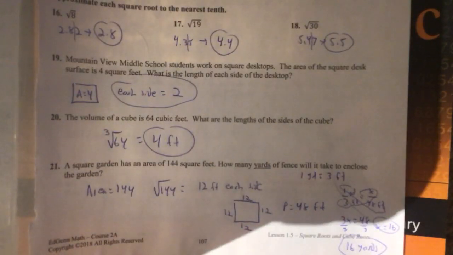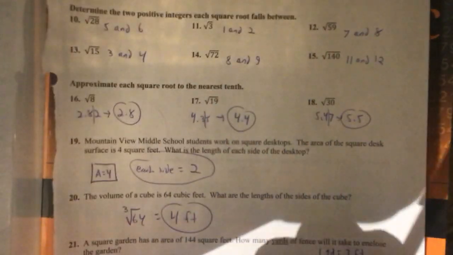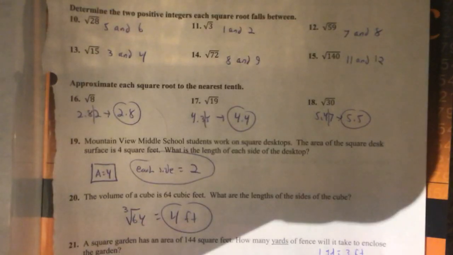So that concludes this video with square roots and cube roots. You should now have a basis of understanding for how to write a square root, how to write a cube root, how to find a perfect square, how to find a perfect cube, what a rational number is, what an irrational number is, and how to solve questions involving area and volume of cubes and squares, how to approximate a square root to the nearest tenth or to what 2 numbers it's between, and how to evaluate each number.